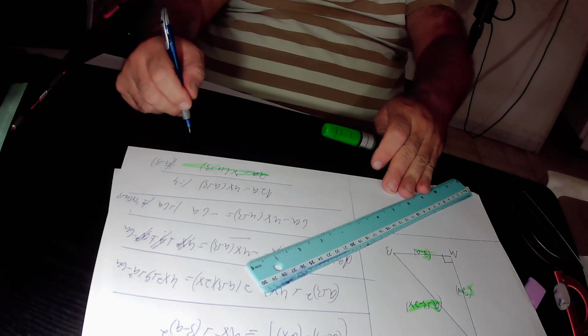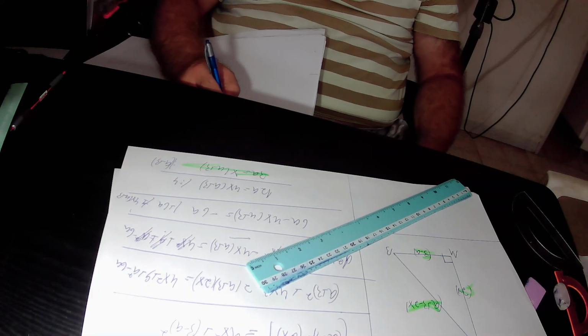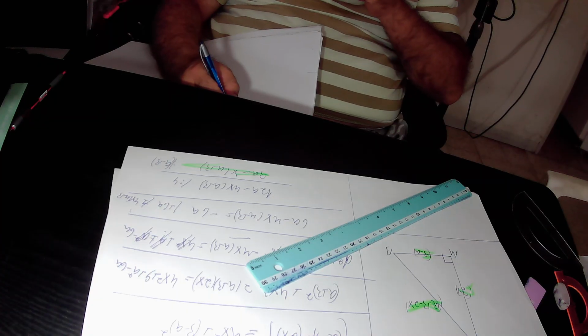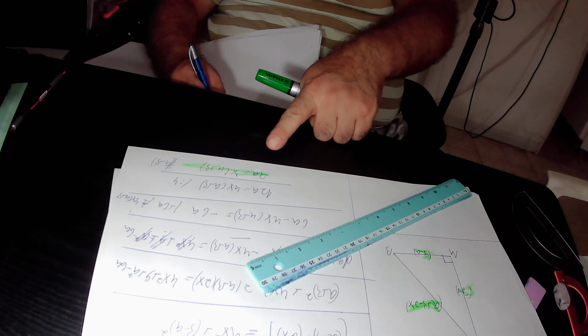And finally we get that x equals 3a over a plus 3.